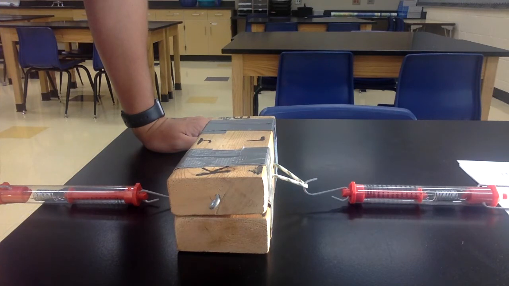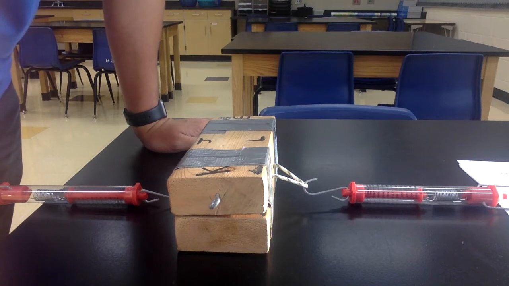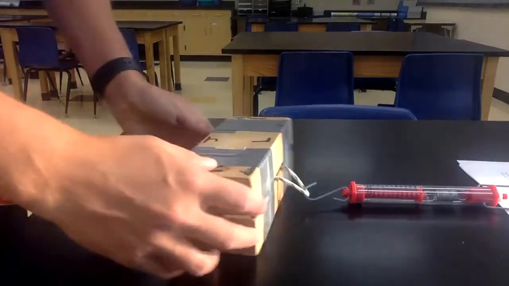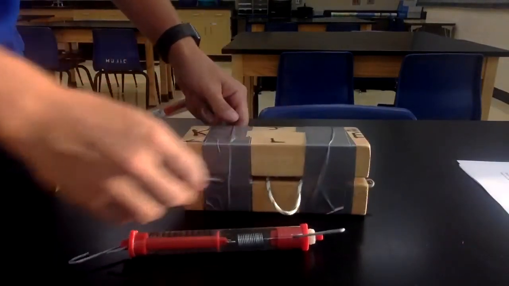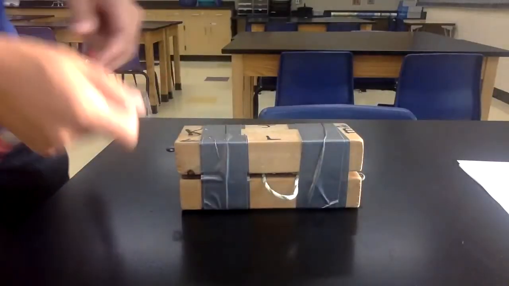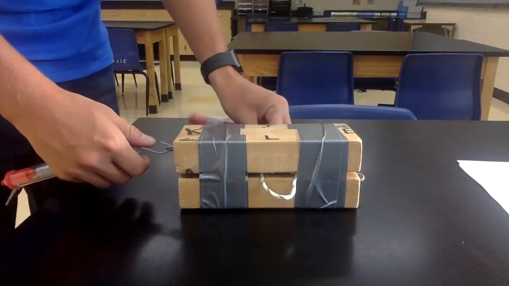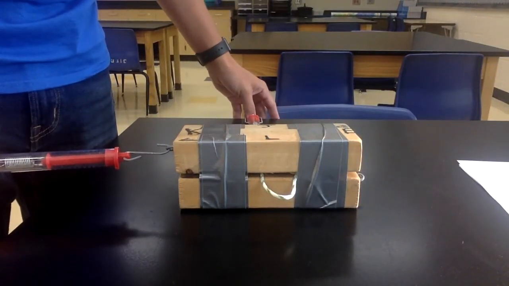Let's look at setup 6. This time, we are going to be using our block at locations K and J. So again, we're going to be putting it at K and J. Make predictions on which way the block is going to move, to the left or the right.